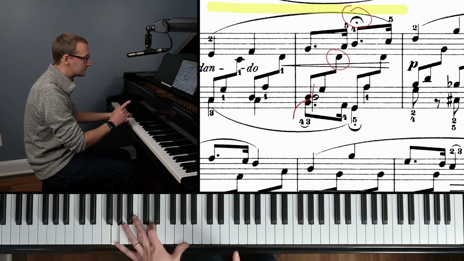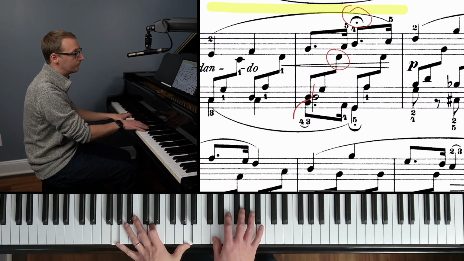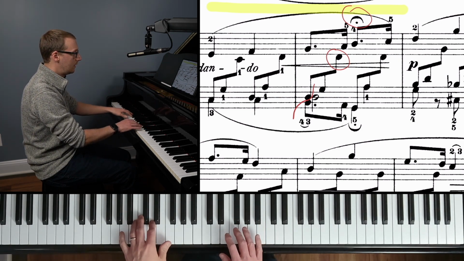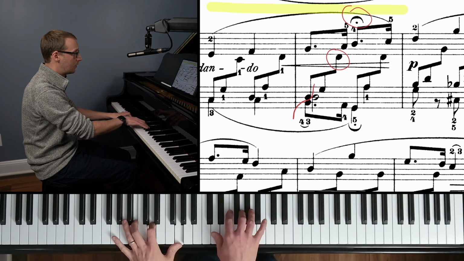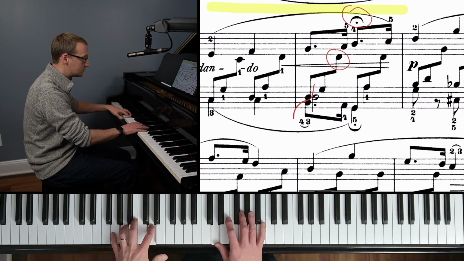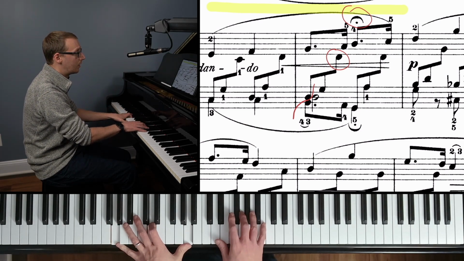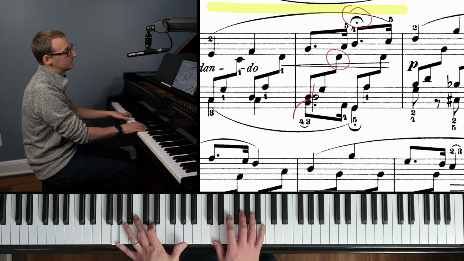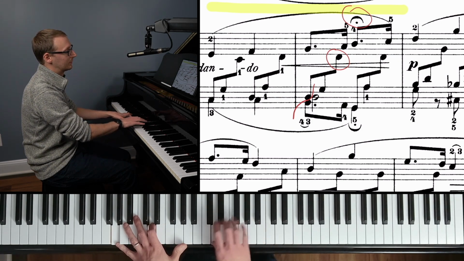And then I might wait for a second, and then I'll go on. And I'll add in the counting. 1, oh, let, 2, wait for a second. Oh, let. Right, we're gonna work the melody in there.